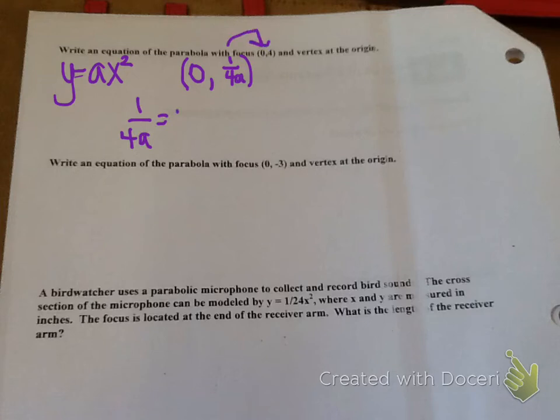On the next page, write an equation of a parabola with a focus of 0, 4 and a vertex at the origin. Alright, so on y equals ax squared, the focus is at 0, 1 over 4a. So we can say that 1 over 4a has to equal 4.